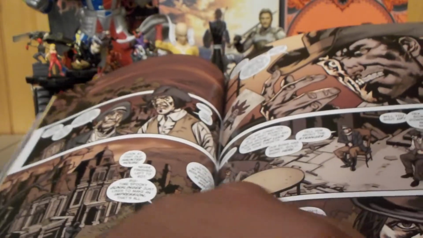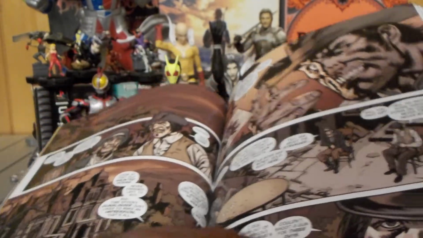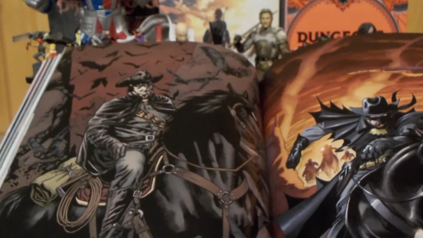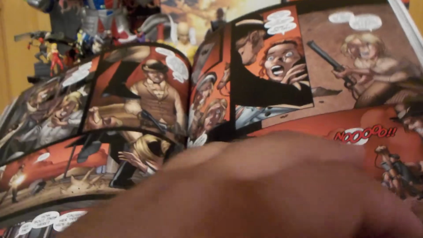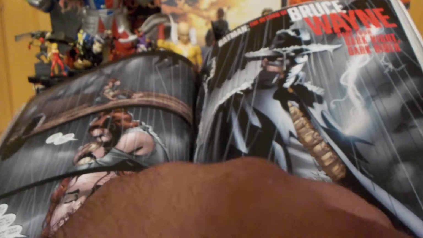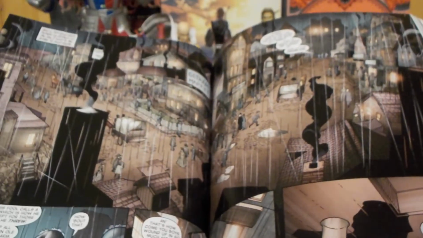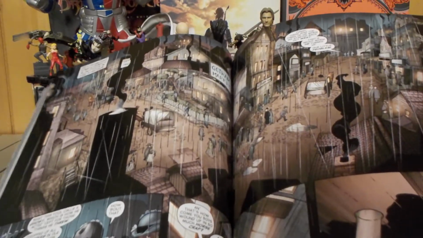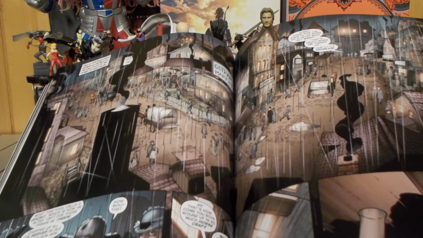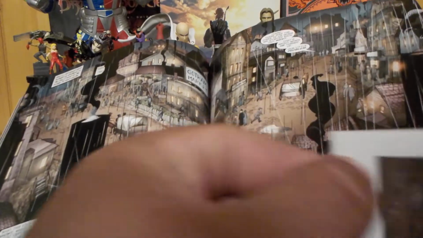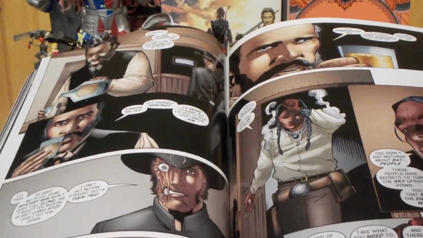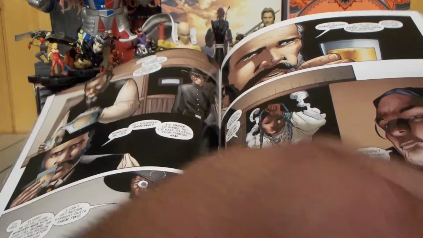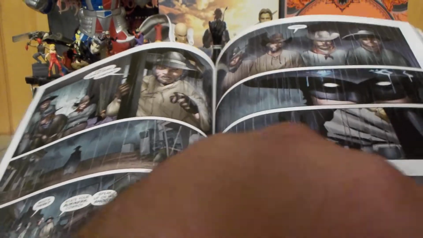So the next story has Jonah Hex in it, and you have a Wild West Batman, right? This also has Vandal Savage in it, right? And Vandal Savage hires Jonah Hex to kill Cowboy Batman because Cowboy Batman's after him because they stole this box, right?